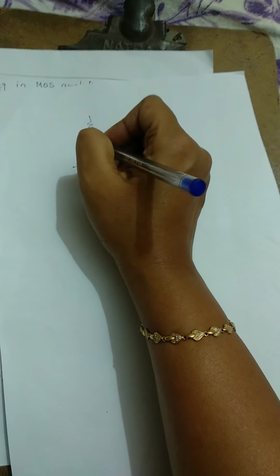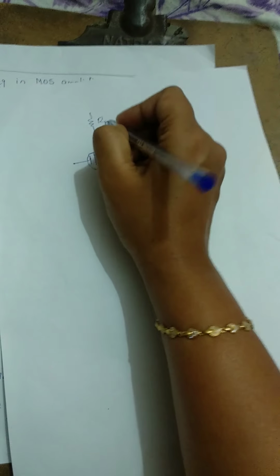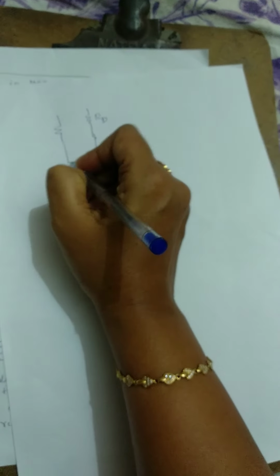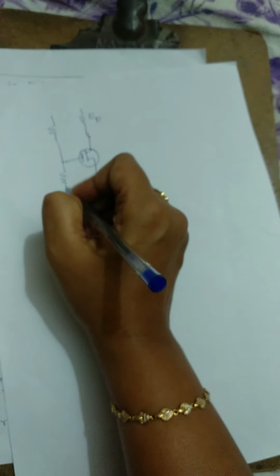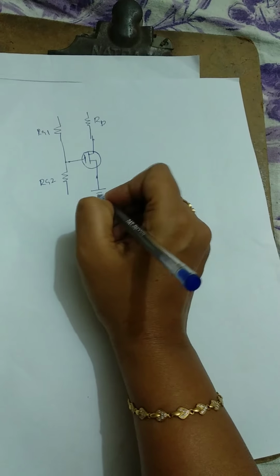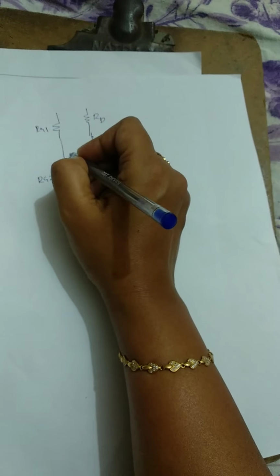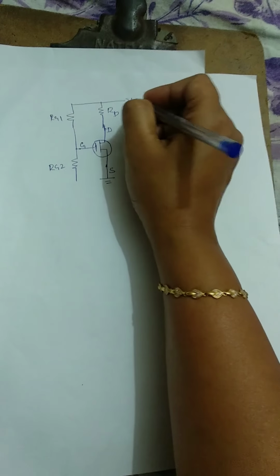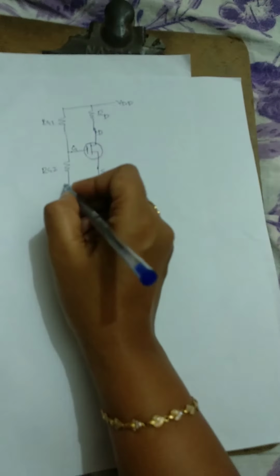Let us connect the resistance RD, and this is by voltage dividing RG1 and RG2. This is our gate, this is our drain, and this is our source. Let us connect this to VDD, and this is also grounded.